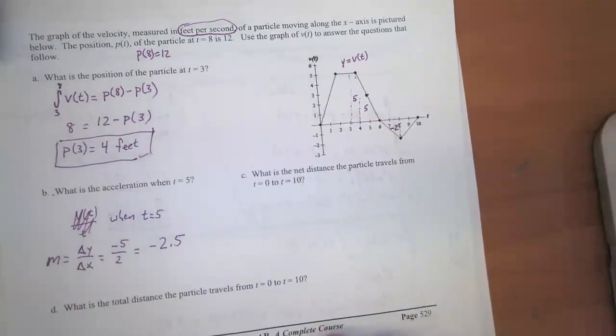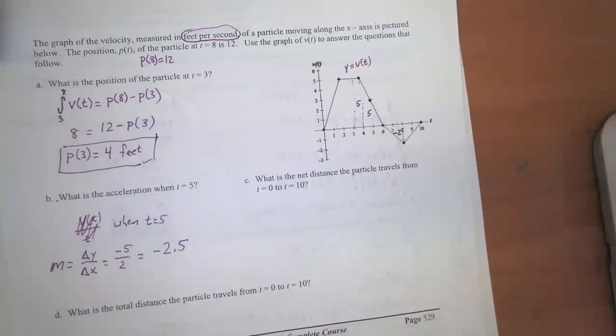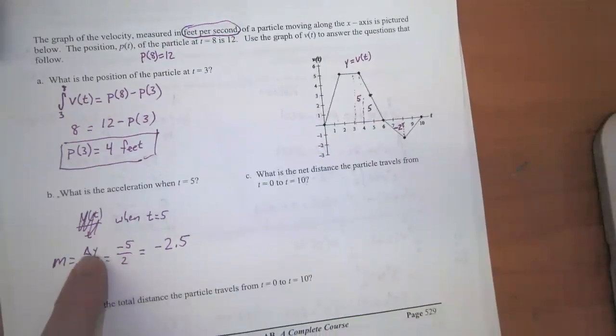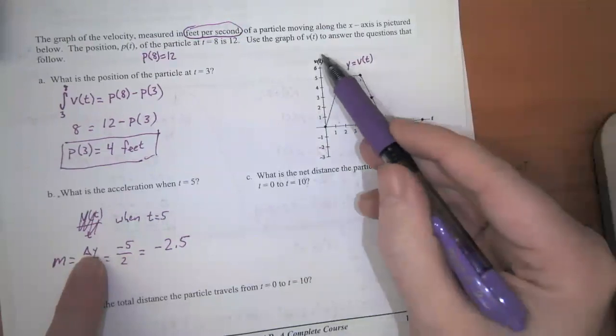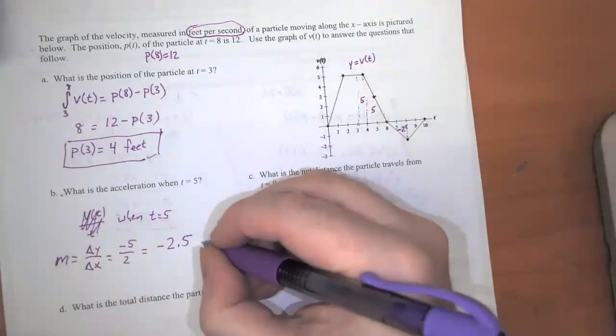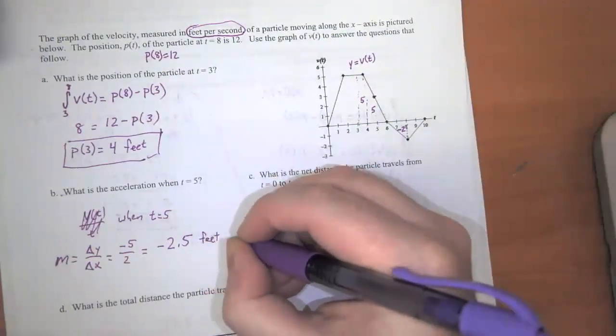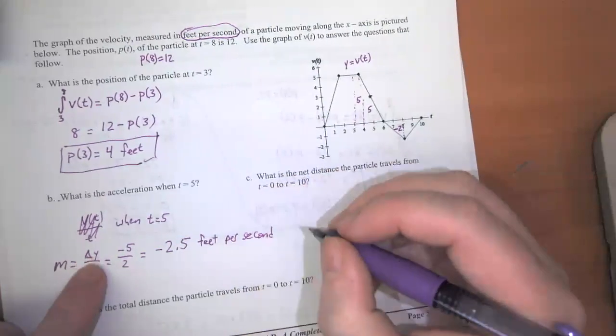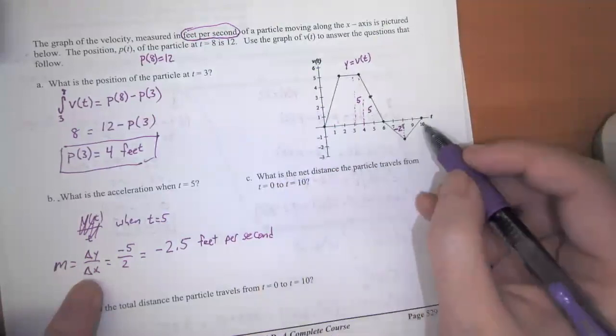And what's the unit that we're going to use when we talk about acceleration? Well, we can think about what we're measuring here. So this is the change in y, which is velocity. So it's the change in velocity per unit time.